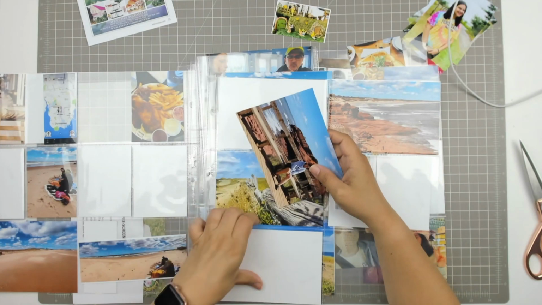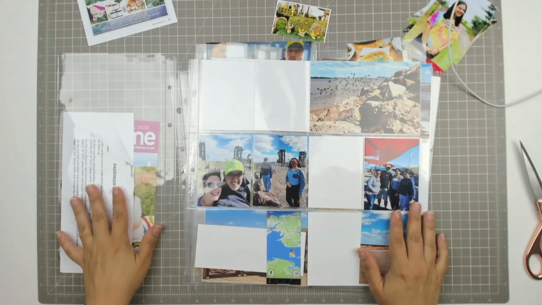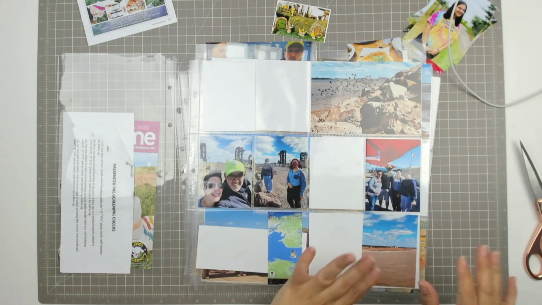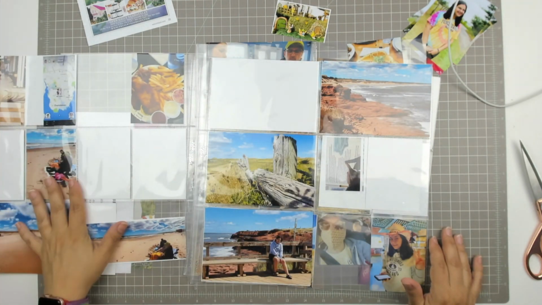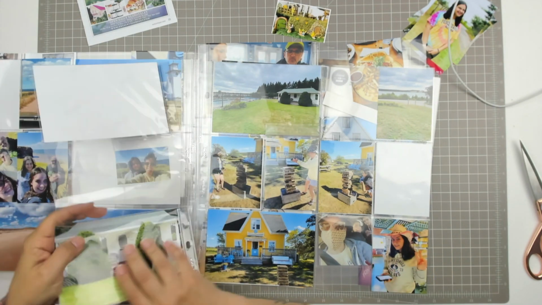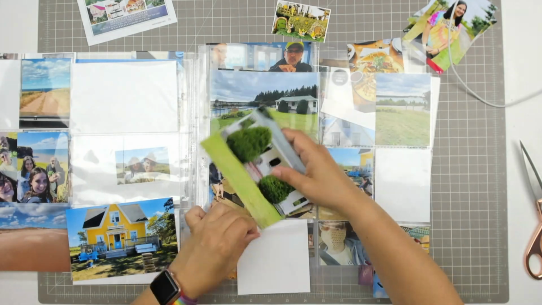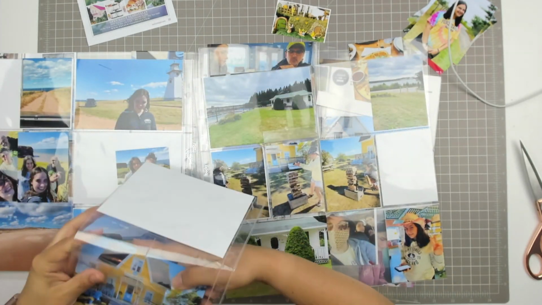So that's why I'm shifting everything around a little bit here. Now I'm just going to flip through and see if I have enough room. I'm counting my stories out and thinking about what's going to go where.